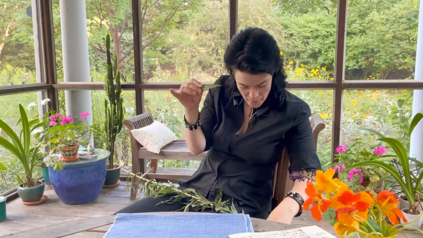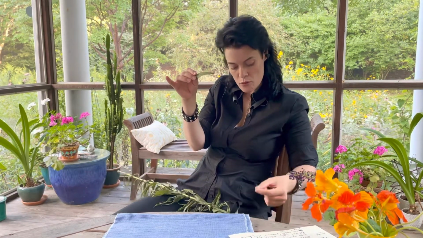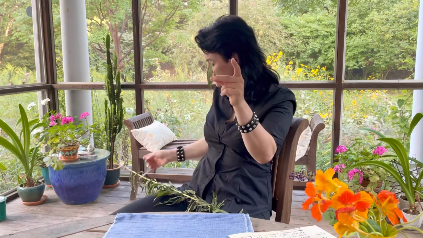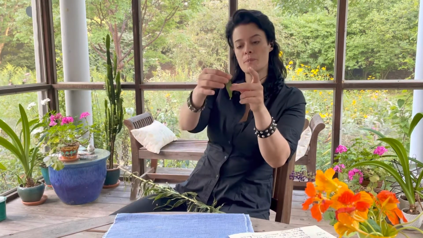I just want to point out though that leaves closer to the top of the plant don't have those little teeth on their leaf margins. Sometimes plants do that. It's just good to know that there are differences commonly between the basal leaves that occur more towards the base of the plant and those that occur more towards the top.